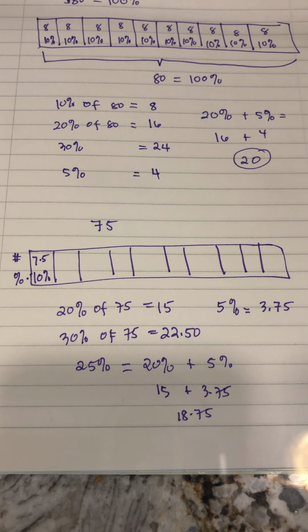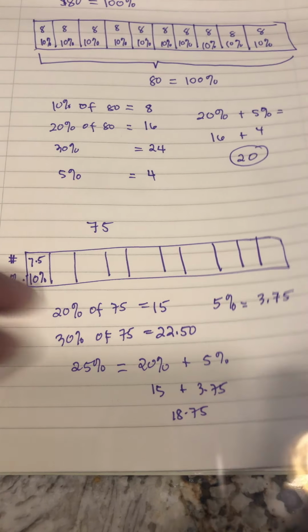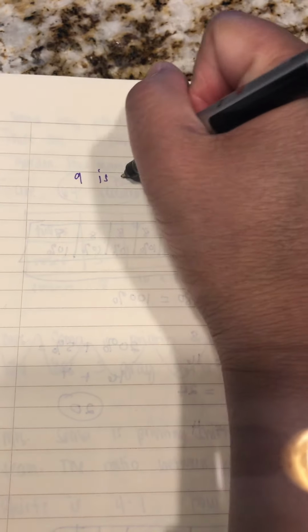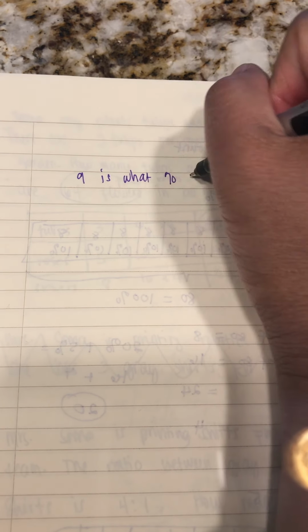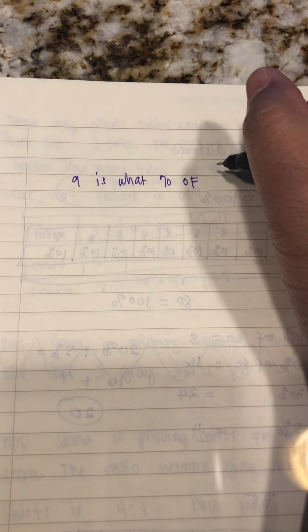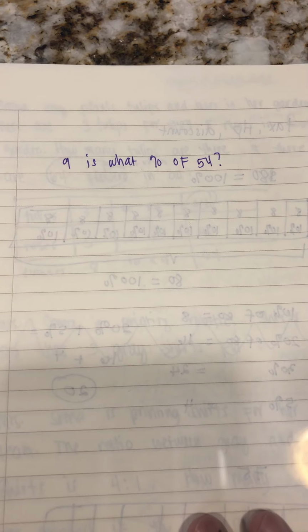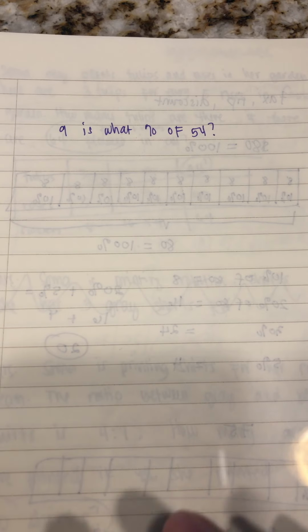So now let's look at some percent problems. With tax, before we move on to tax, let's look at some basic percentage problems real quick. All right, so let's say 9 is what percent of, let's say, 54.